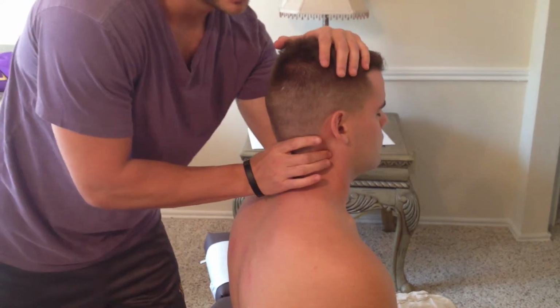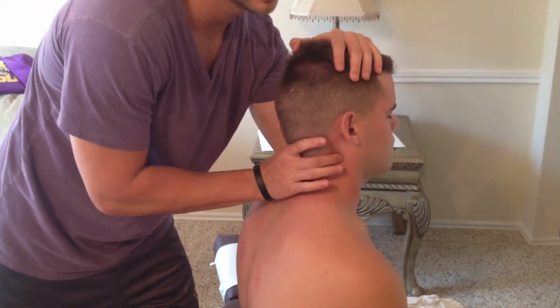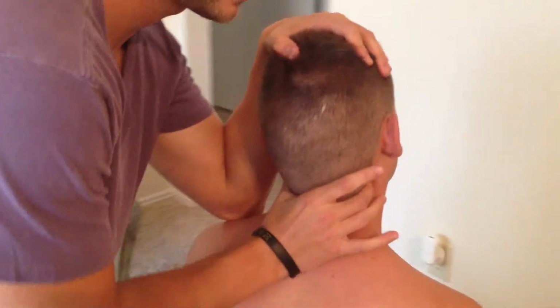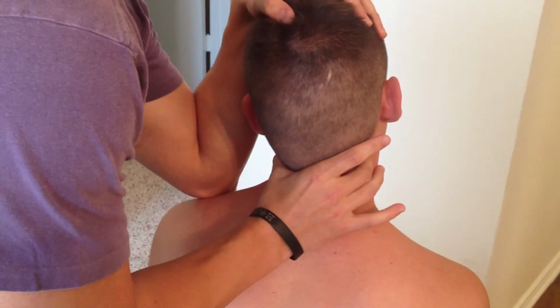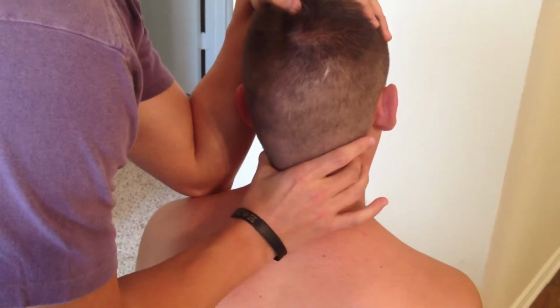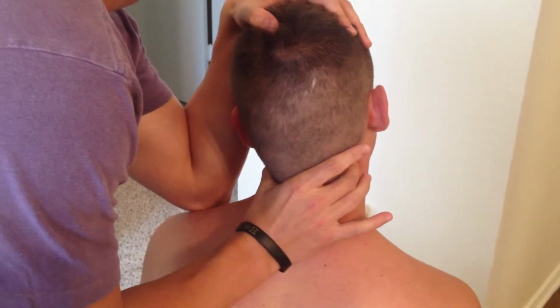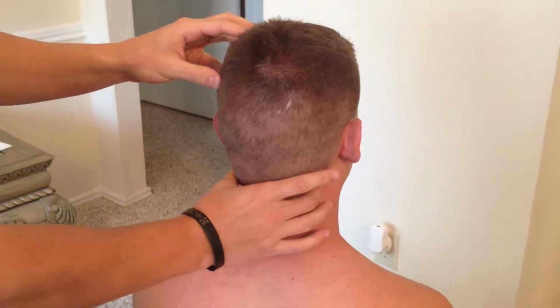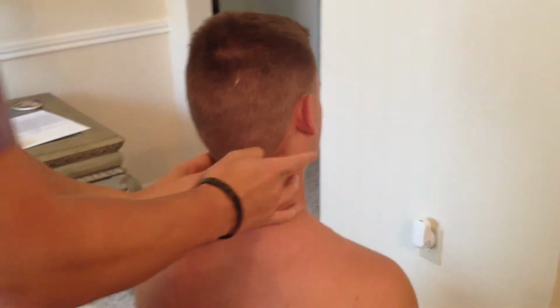And for left lateral bending, we're going to bend the patient's head to the left and spring through the joint. And I do feel closure on the left. And then I'm going to assess the right side.